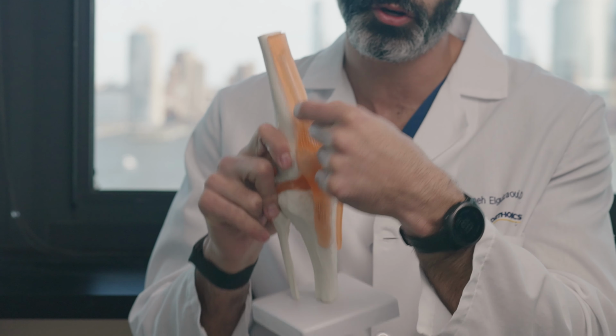We also can take hamstring tendons. So you have 3 hamstring tendons that come on the inside of your knee and attach on this side. We can take 1 or 2 of those tendons, loop them over themselves, and then recreate that ligament. If you're older, there is an option for something called an allograft. So that's actually where we take cadaver tissue and reconstruct the ACL with cadaver tissue.